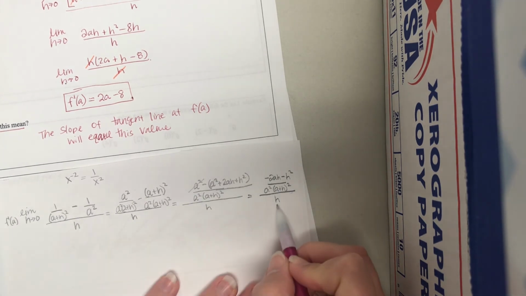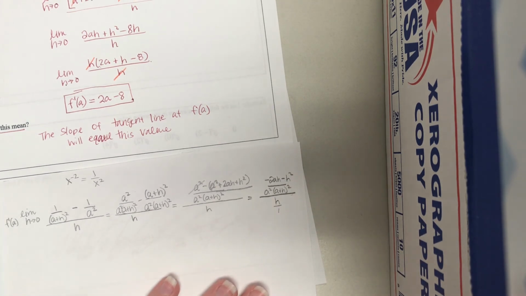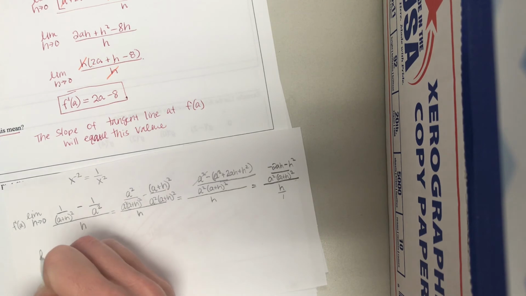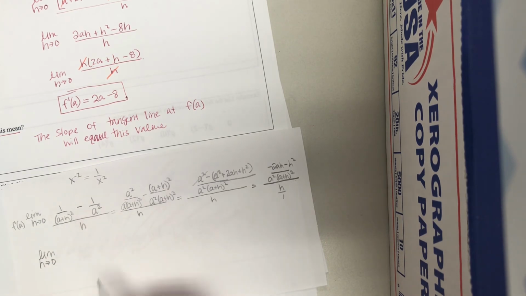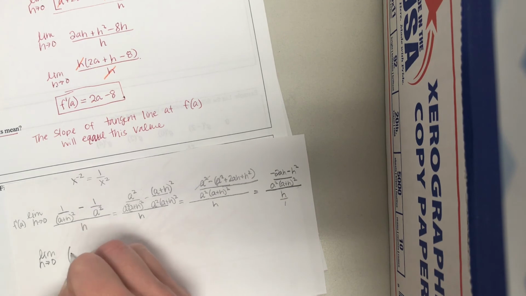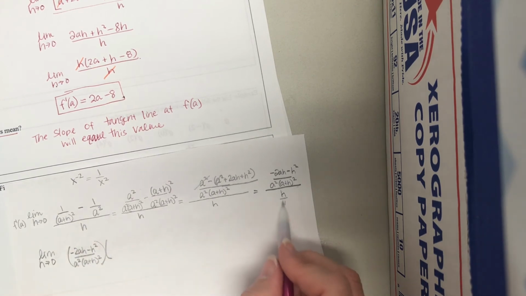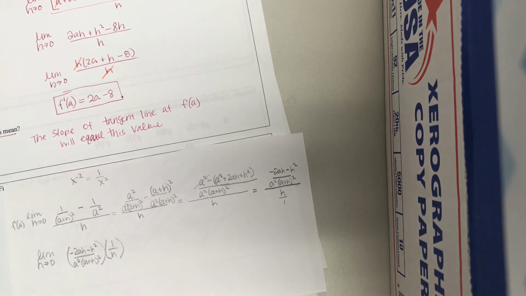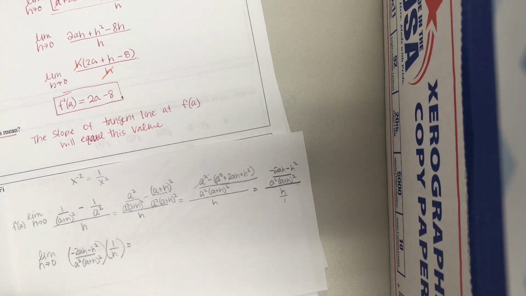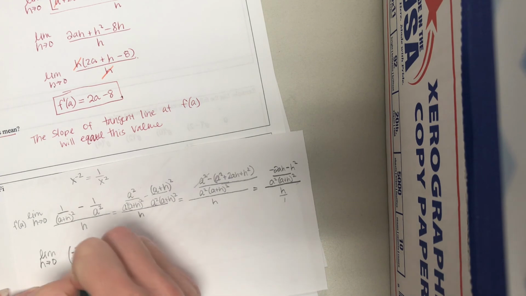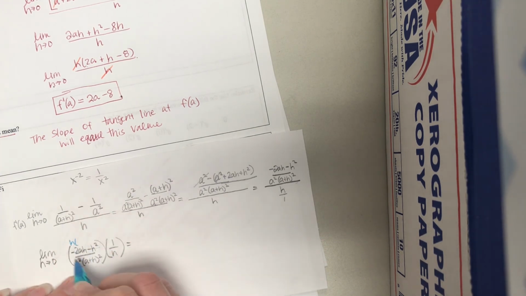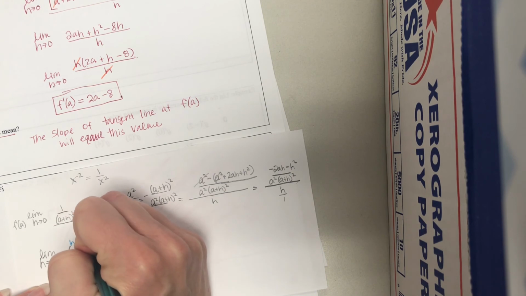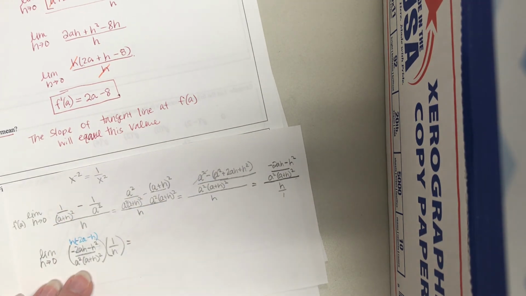Okay, so here's what I'm going to do. I'm going to write a fraction on the bottom, h over 1. Do you guys remember when you divide fractions, keep, change, flip? Don't forget to write, we're still finding the limit here. So we're going to keep the first fraction as negative 2ah minus h squared over a squared times a plus h squared, and we're going to multiply by the reciprocal, 1 over h. And what that's going to accomplish for us is we're going to be able to cancel out h's. Okay, I'm going to save myself some room, and right here I'm going to factor out an h from this numerator. It'll become negative 2a minus h.